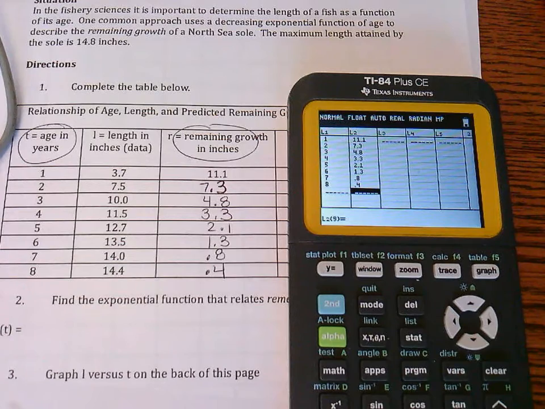All right, I'm going to put the directions up to view a scatter plot. You're going to hit the second key and then Y equals, and you're going to turn your stat plot on. Then you're going to hit Zoom 9 to view the graph. No, just the first one, because you only want one set of data.